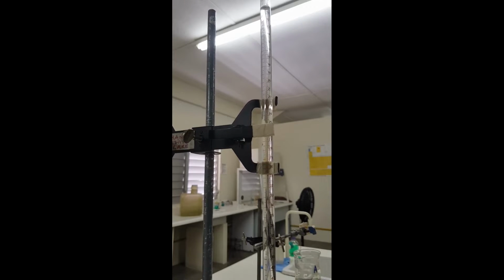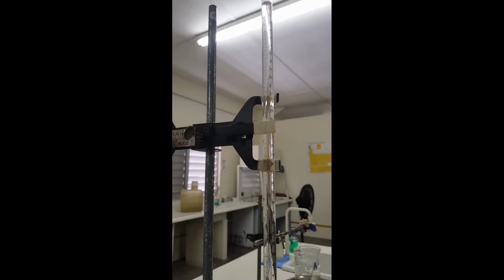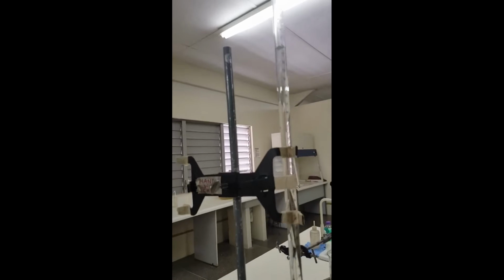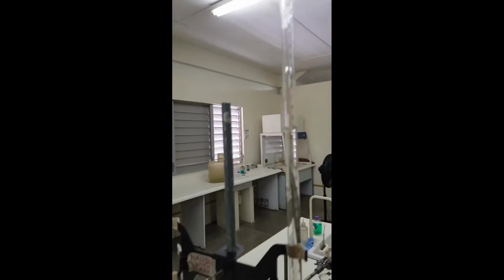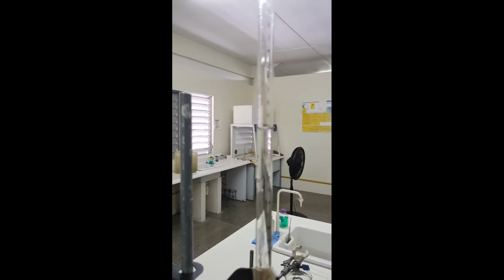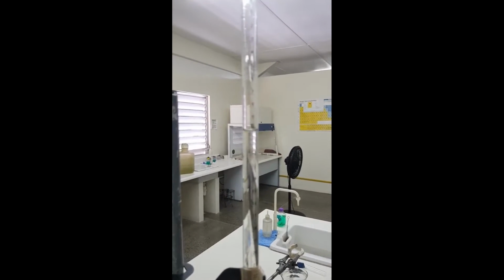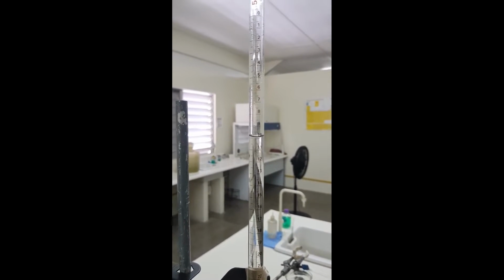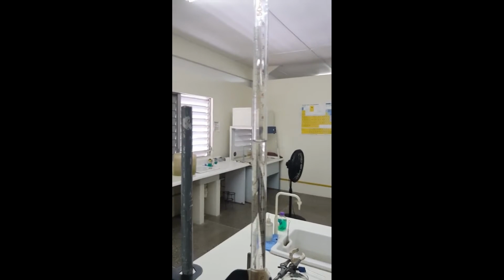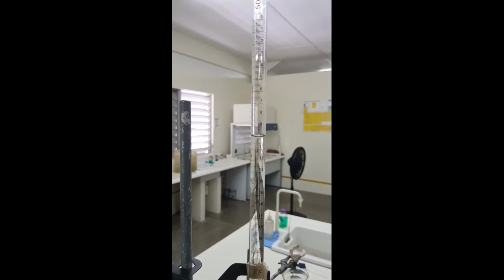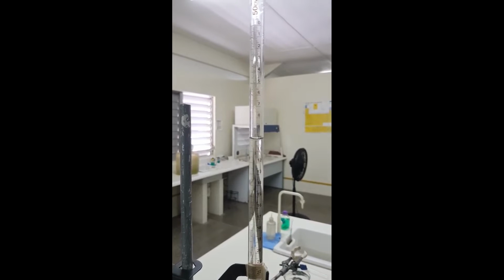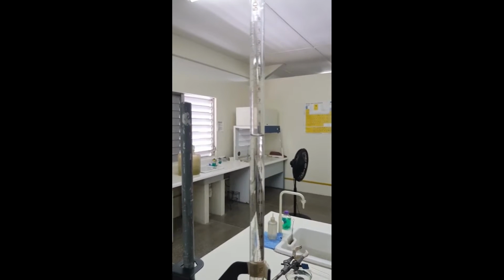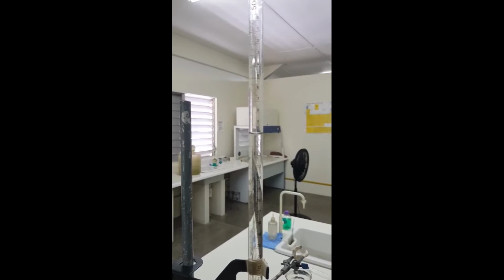Now, another point to note is that when measuring volume, whether your device is a measuring cylinder or a burette or pipette or whatever it may be, the bottom of the meniscus is what we are concerned with, right? So hopefully you can see that there. The bottom of the meniscus must be on the line that you wish to measure. So we've added 10 cm cube successfully. Now on to the next step.